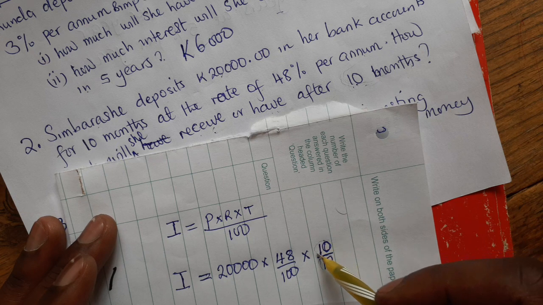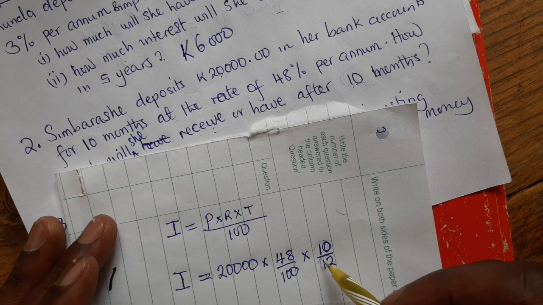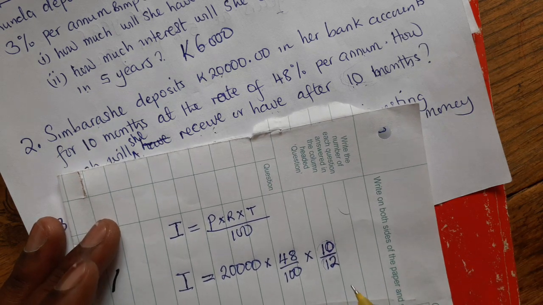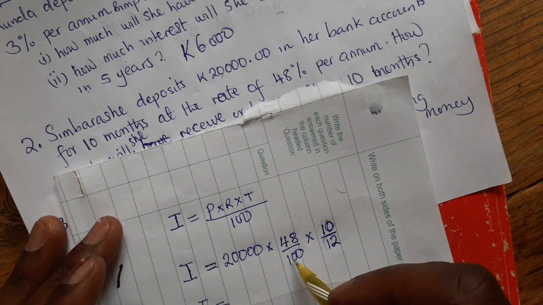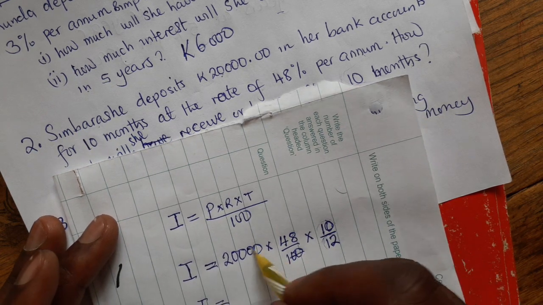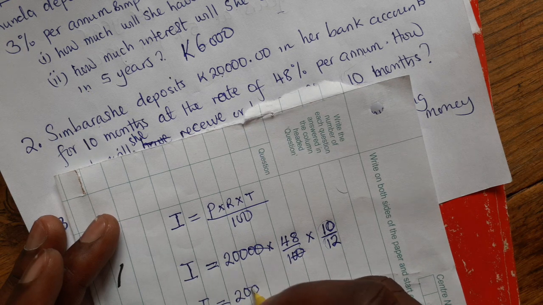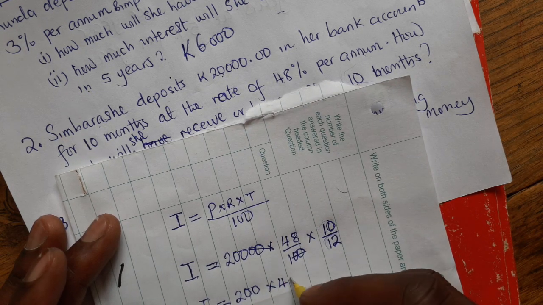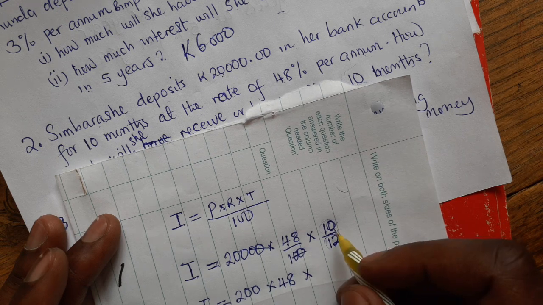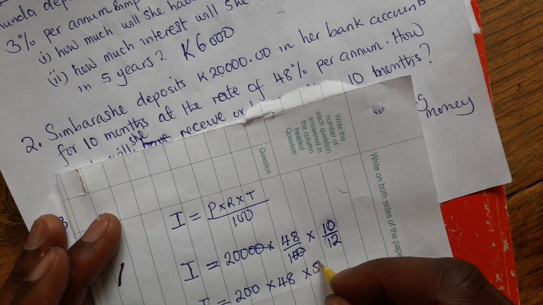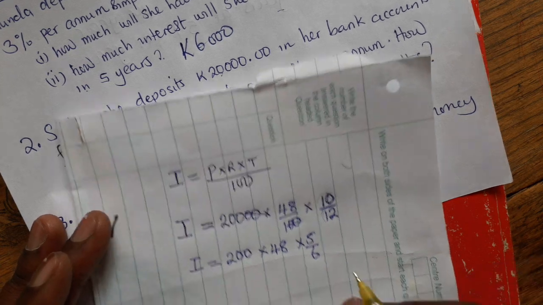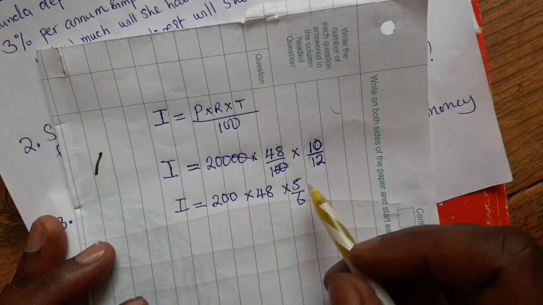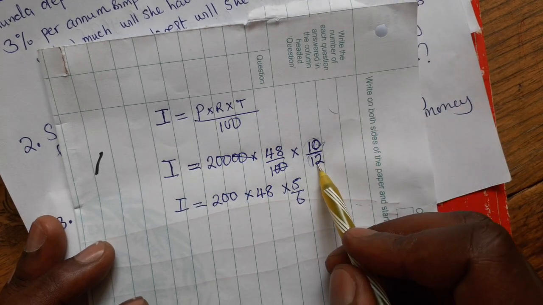So you can't put 10 here. 10 is a number of months, not years. Please take note of that. So now we have to simplify this one here. So we say this is equals to, I'll knock out two zeros here, also knock out 2. So we have 20 multiplied by 48 multiplied by, here we have 5 over 6. Okay? Why 5 over 6? 2 here, it's 5. 2 here, it's 6.